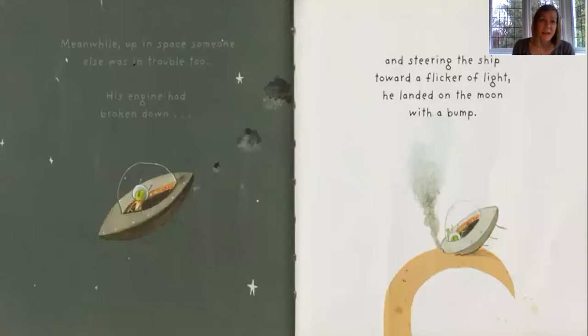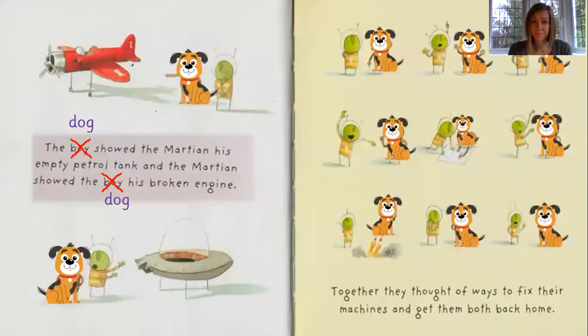Meanwhile, up in space, someone else was in trouble too. His engine had broken down, and steering the ship towards a flicker of light, he landed on the moon with a bump. The dog showed the Martian his empty petrol tank, and the Martian showed the dog his broken engine.